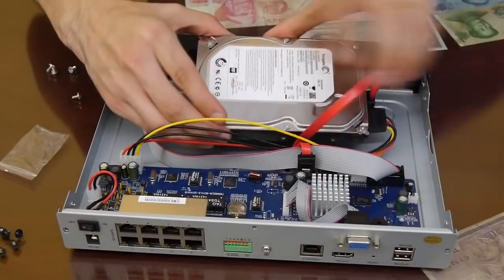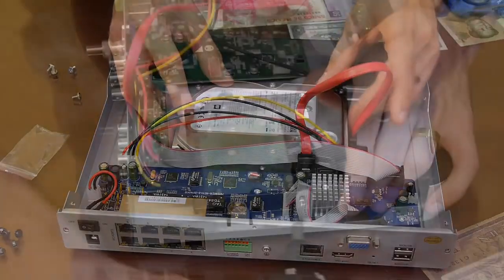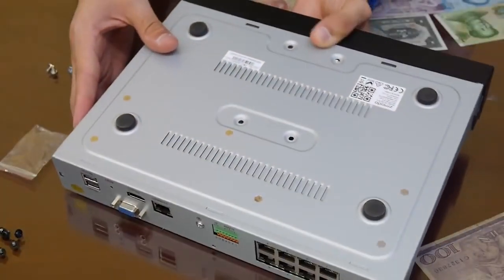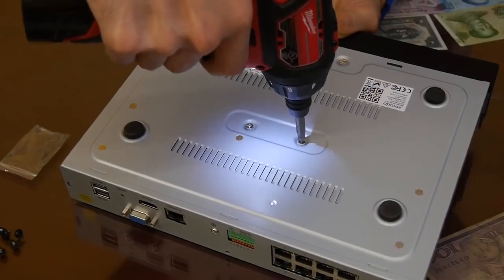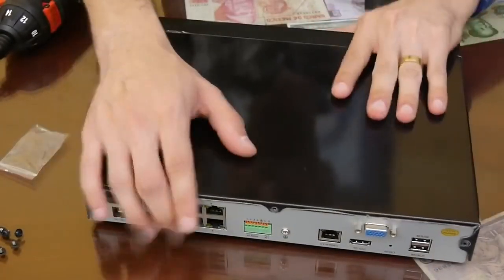Now that the hard drive is plugged in, we have to mount it to the DVR using a few screws that came with the DVR. Some DVRs have a special bracket for the hard drive, while some simply have 4 holes on the bottom of the DVR to mount the hard drive. And after the hard drive is mounted, it's time to put the top cover back on.